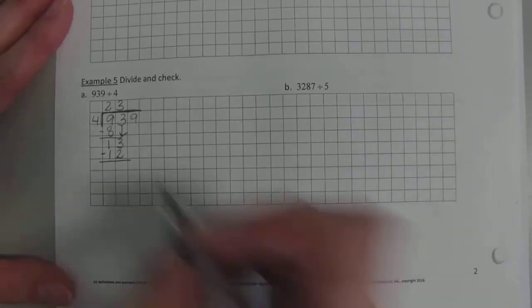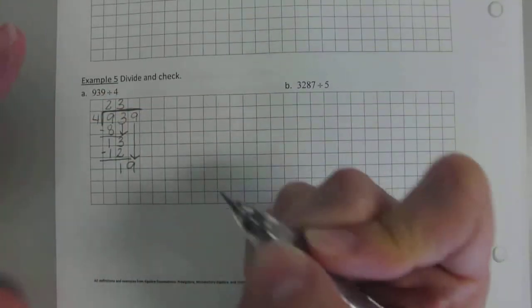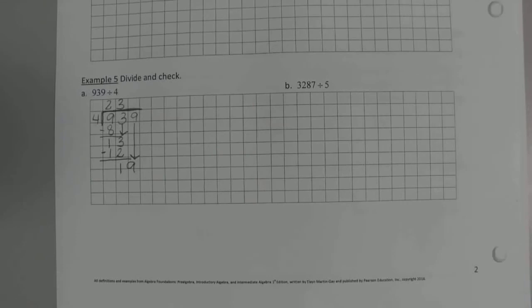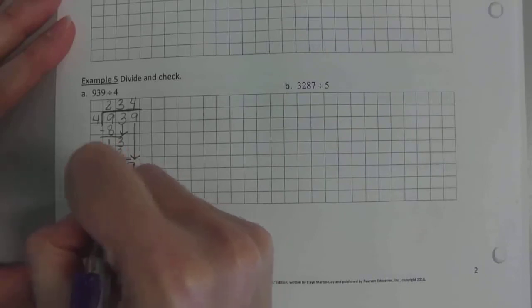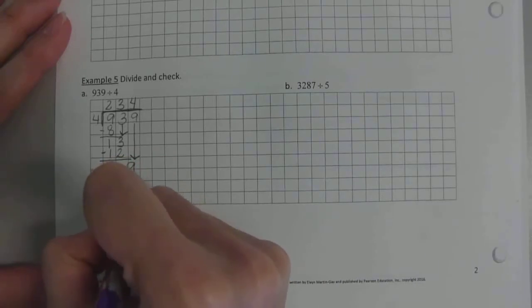So 13 minus 12 gets you what, guys? 1. And then you bring down the 9. Can 4 go into 19 perfectly? No. We already know 4 times 3 is 12, right? 4 times 4 is 16. 4 times 5 is 20. We've jumped over at that point, right? So what do we need to do? 4 times 4. So we'll put 4 up there, and we'll put our close number 16 down here. And you do the subtraction. 19 minus 16 is only off by 3.